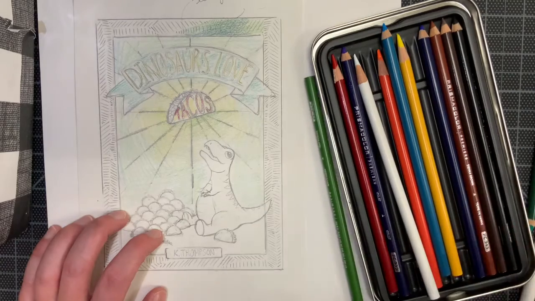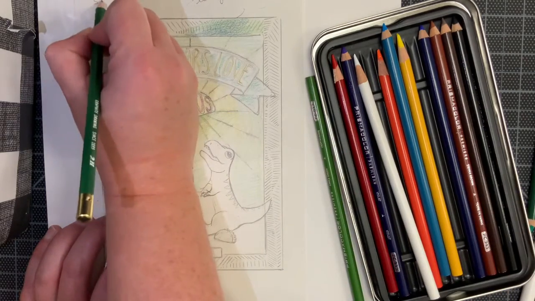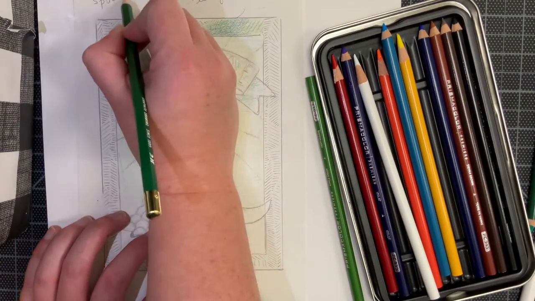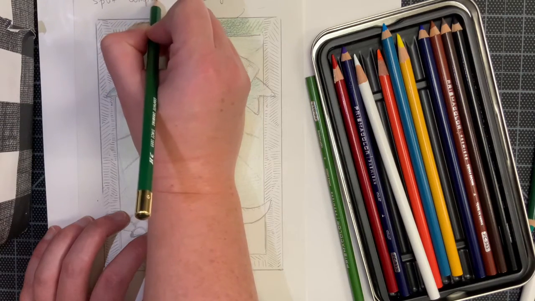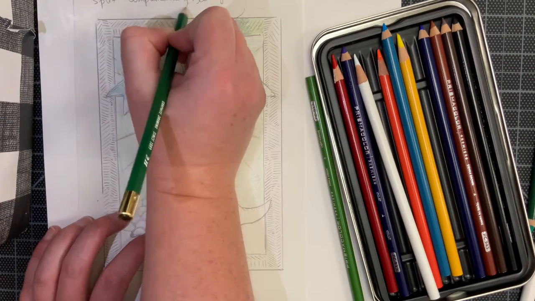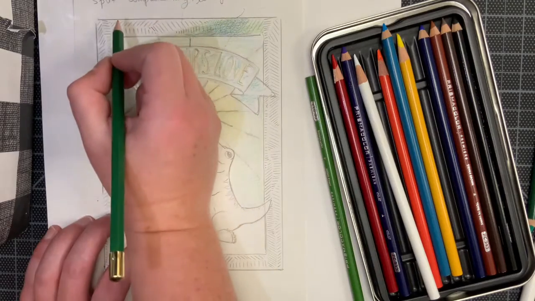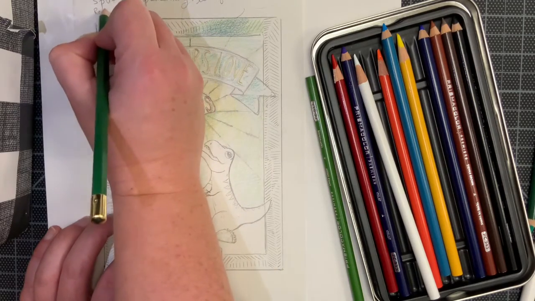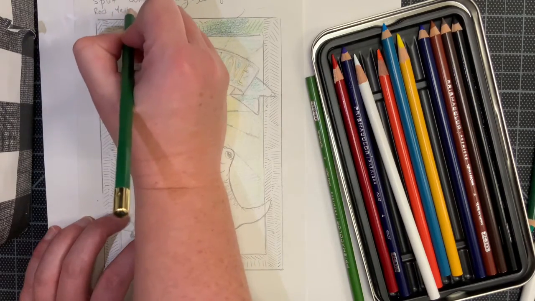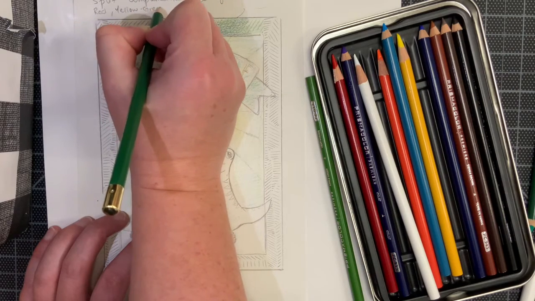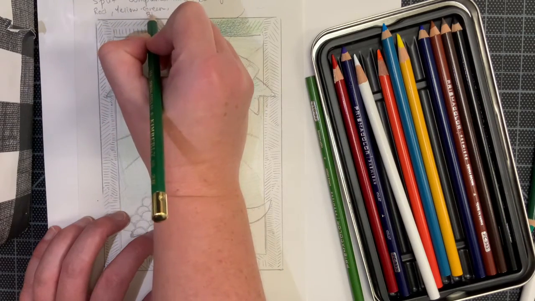Now, please write this color scheme that you're using on the top. So I'm doing split complementary. And then also write the colors that you're using inside there. So it's going to be red, yellow, green as my main colors, and then blue, green.